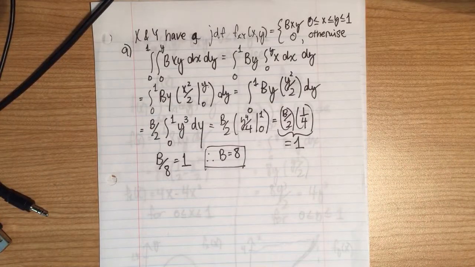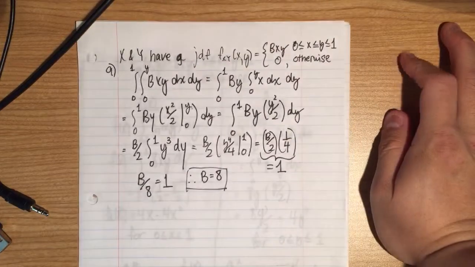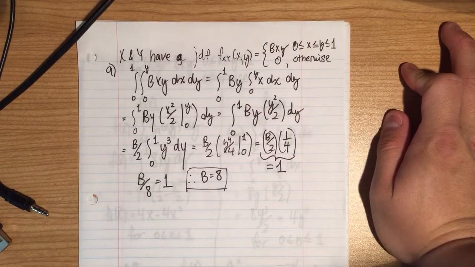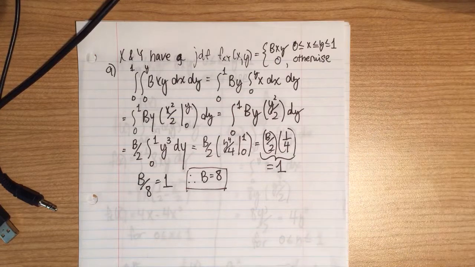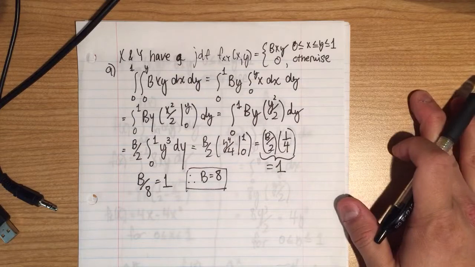So basically we need to find b and a. So we take the double integral of bxy dx dy. You can do dy dx, doesn't matter. Just make sure that your bounds are correct. And the learning point here is how do you figure out the bounds?